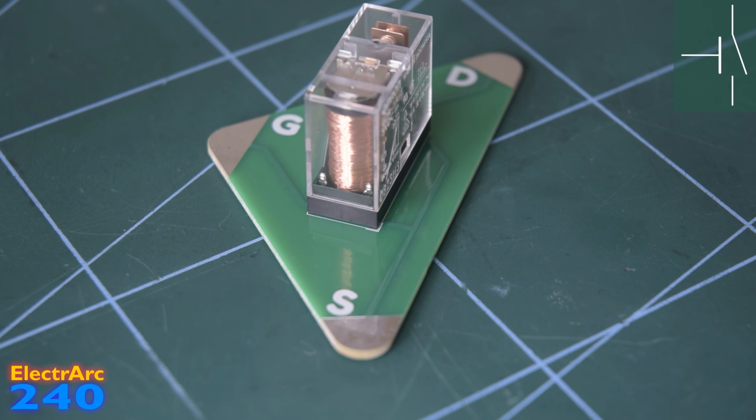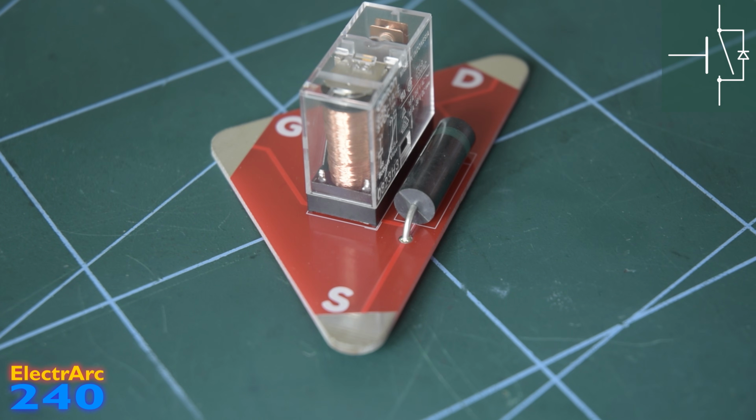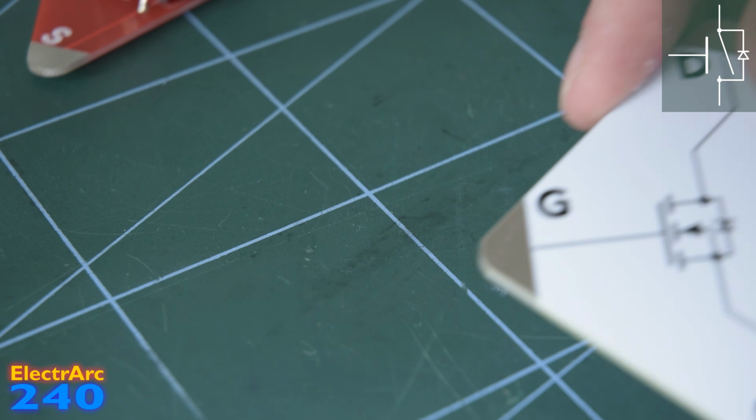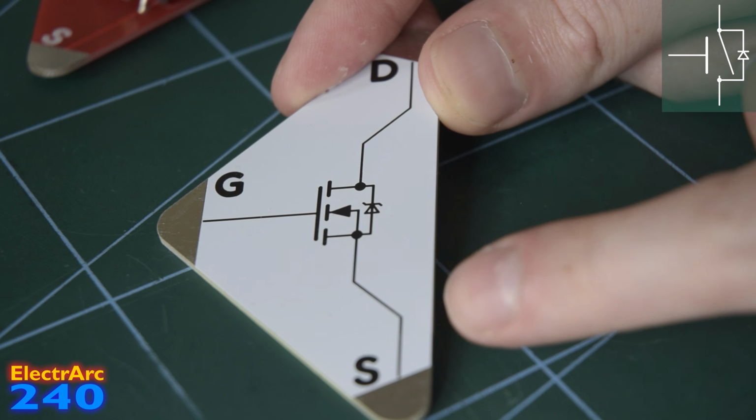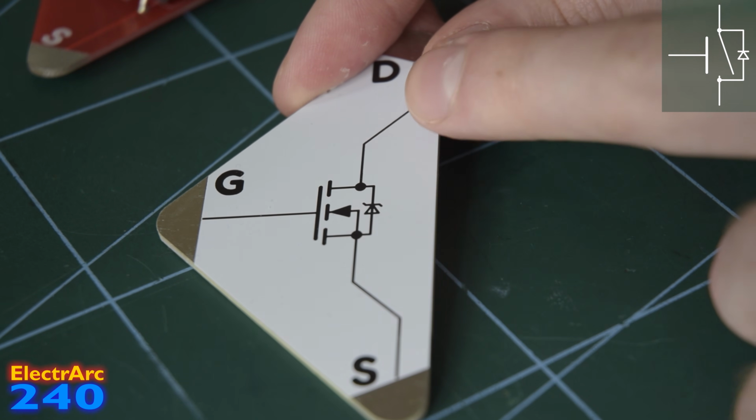Isn't it beautiful? Ew, what is that? As you can see, our lovely clean MOSFET has grown a big ugly diode on its back. This is the body diode. Every MOSFET has one, and it's nothing to be ashamed of. You can actually see it in the MOSFET symbol. If you look here, there's the diode pointing between the source and the drain.